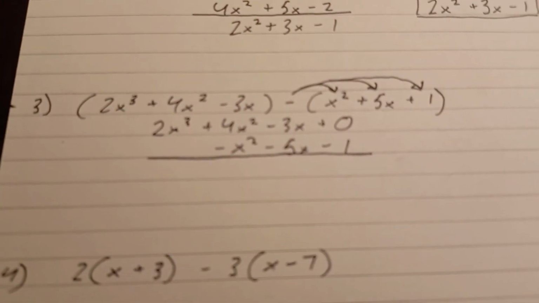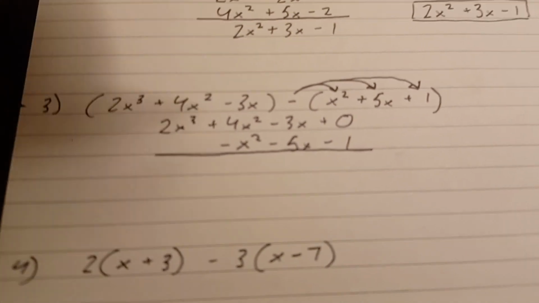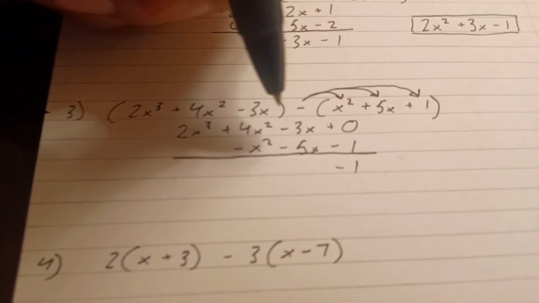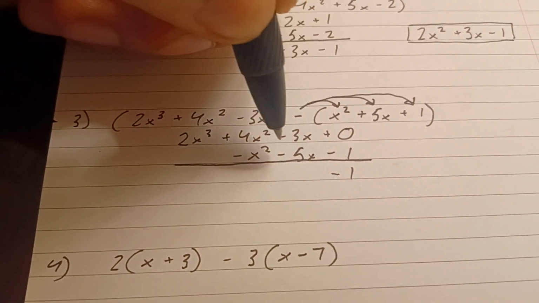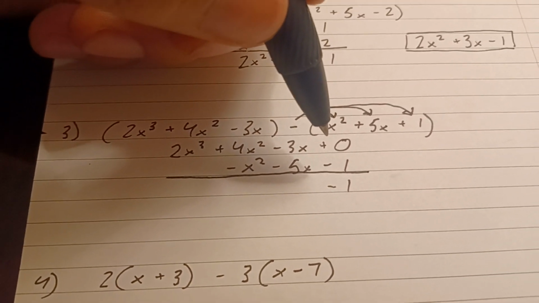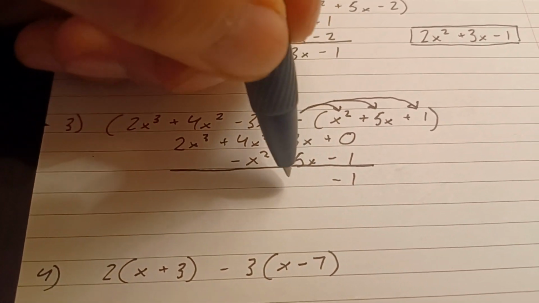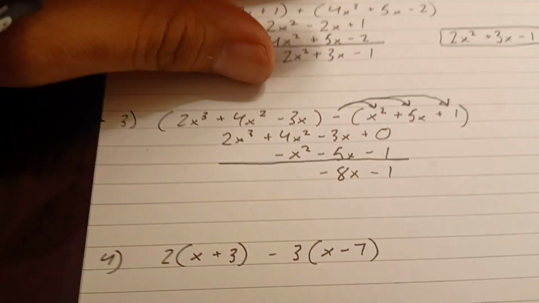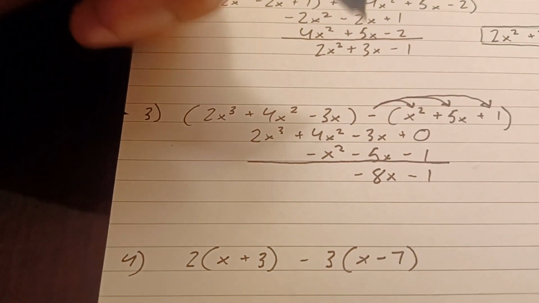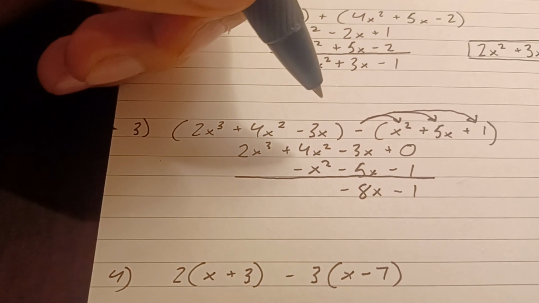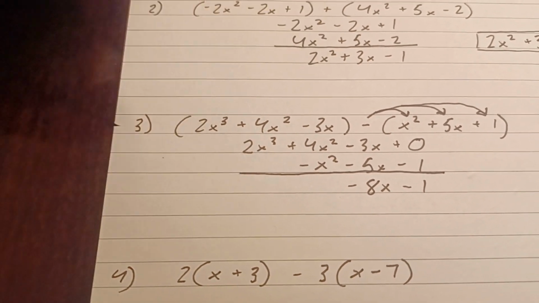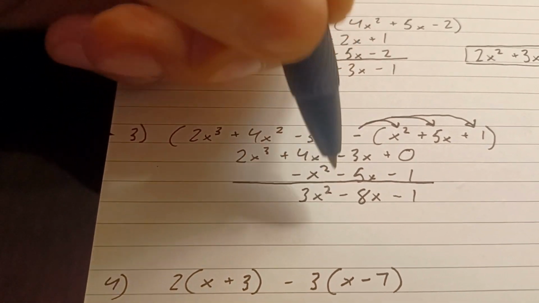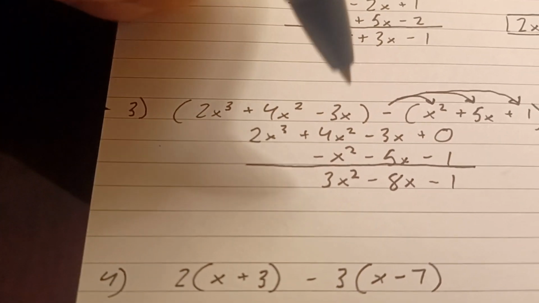So a 0 and a negative 1, it's a no-brainer here. It's going to give us a negative 1, non-negotiable. We have a negative 3x and a negative 5x. That is going to give us, you guessed it, a negative 8x, because we're combining them, all right? We're combining like terms. 4x squared and a negative x squared is going to give us a 3x squared, right? And then we just bring down the 2x cubed.